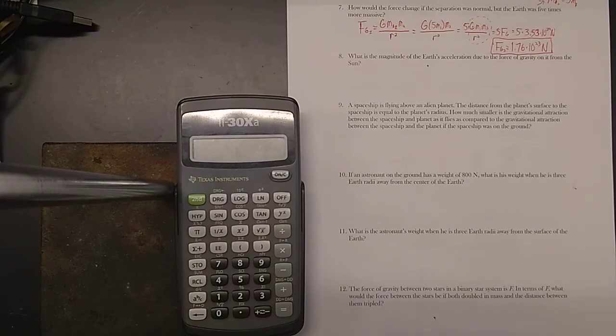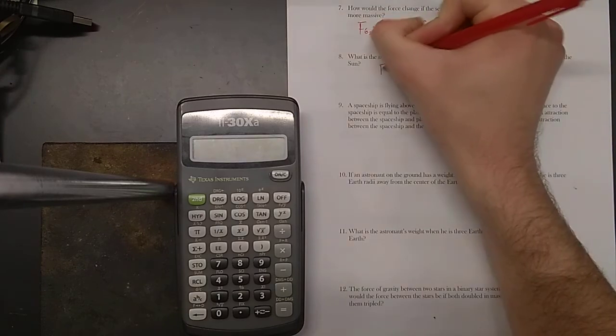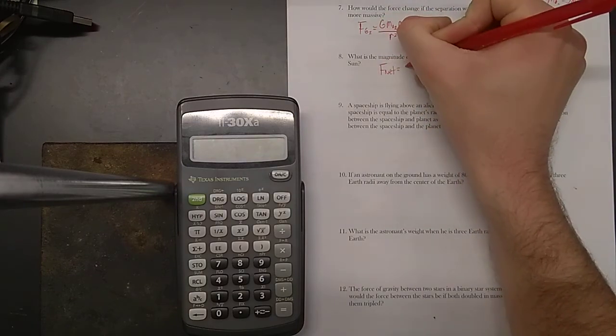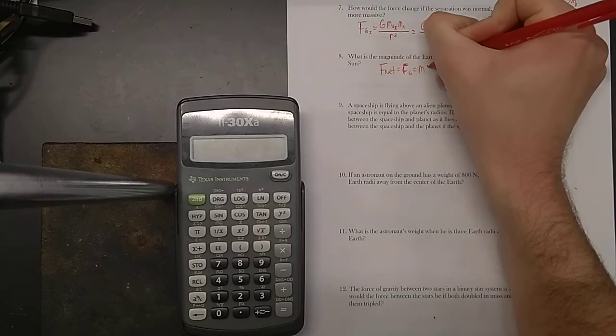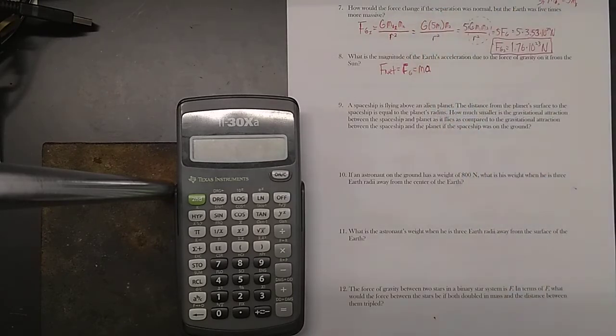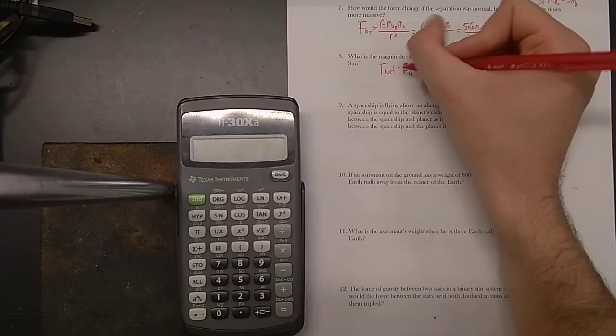What is the magnitude of the Earth's acceleration due to the force of gravity on it from the Sun? Again, we're going to assume that the only force acting on the Earth is the force of gravity between it and the Sun. We can actually calculate how the Earth accelerates due to this.